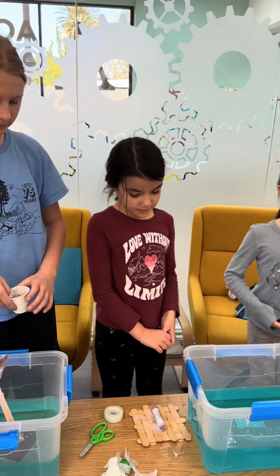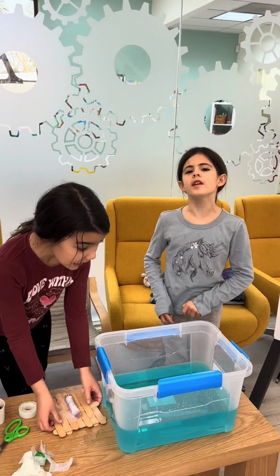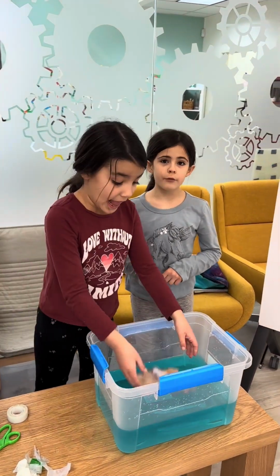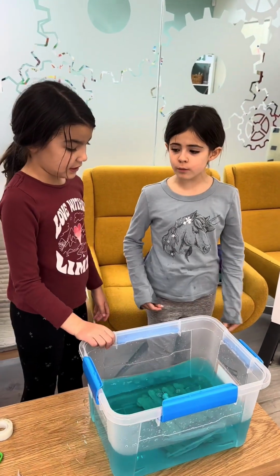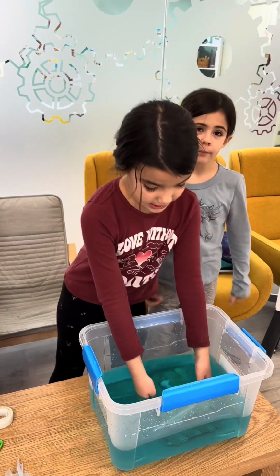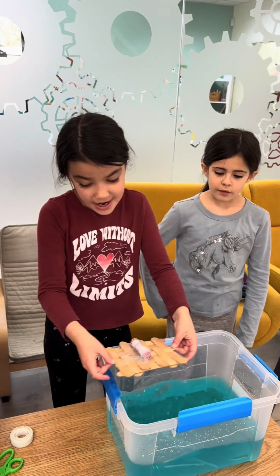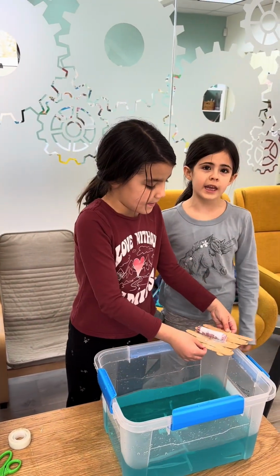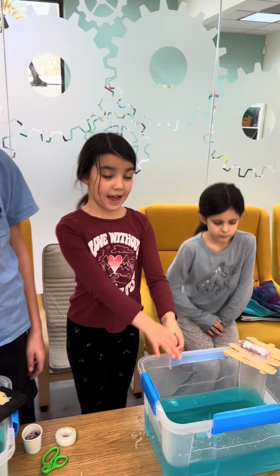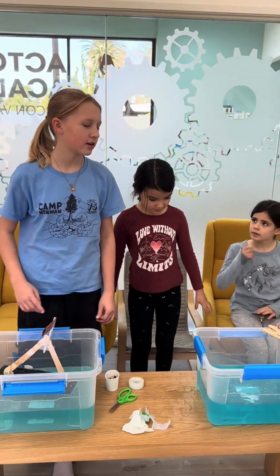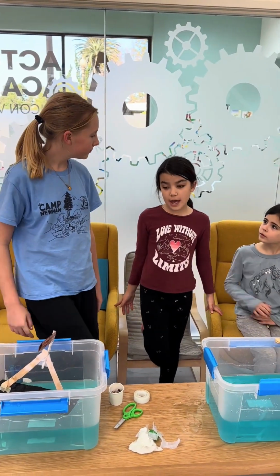And if we didn't have airplanes and we just had boats, we needed the buoyancy to help the boat float. Without the buoyancy, the boat would just sink like that. That boat sinks because it doesn't have any air in it, and the popsicle sticks are absorbing the water. Any questions?